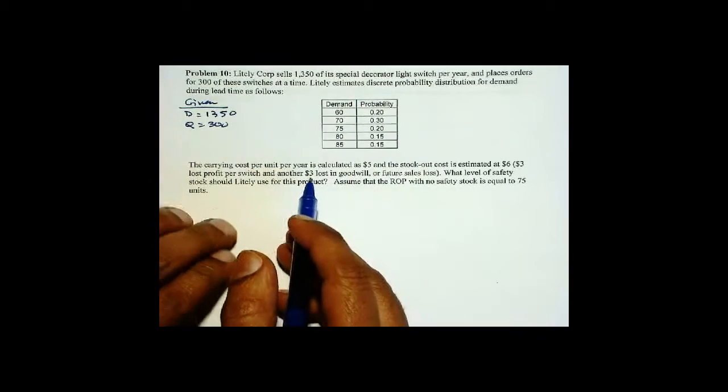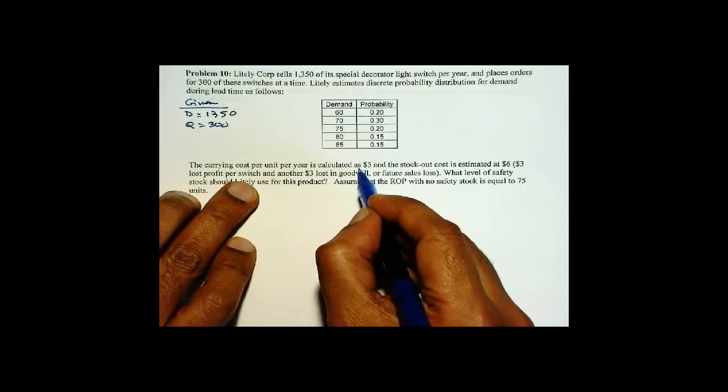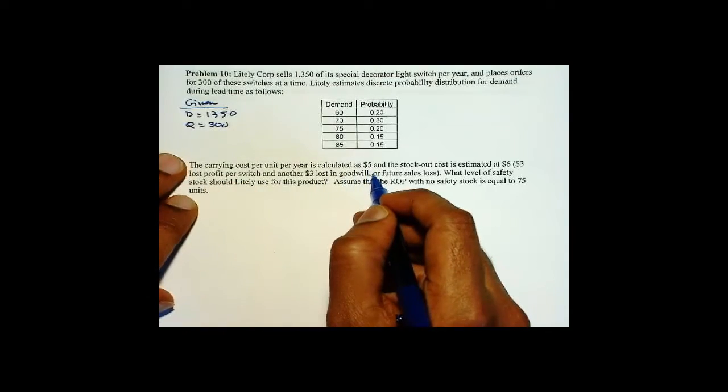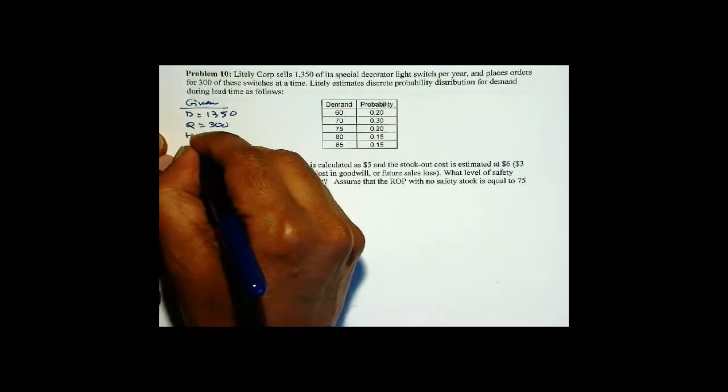Holding cost is given below. So the carrying cost, remember, is holding cost, which is $5 per unit per year. So this will be on an annual basis, and the stock out cost is estimated to be $6.